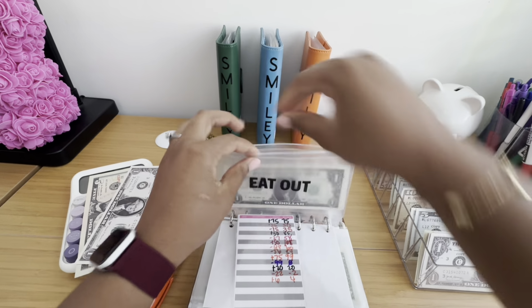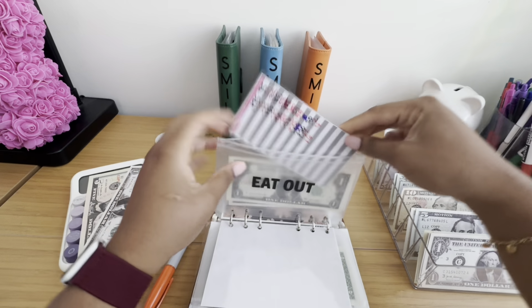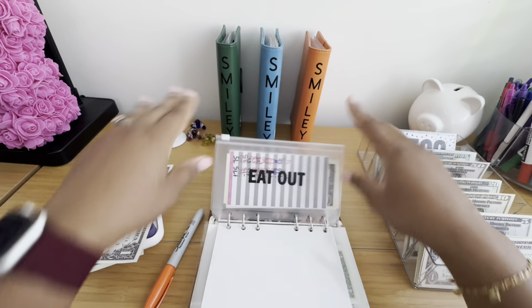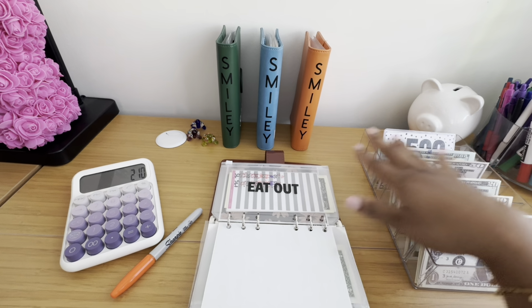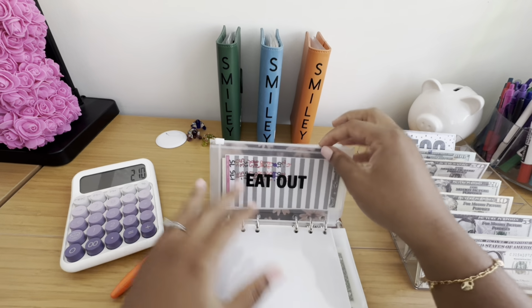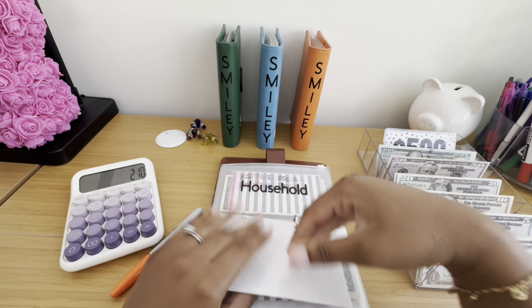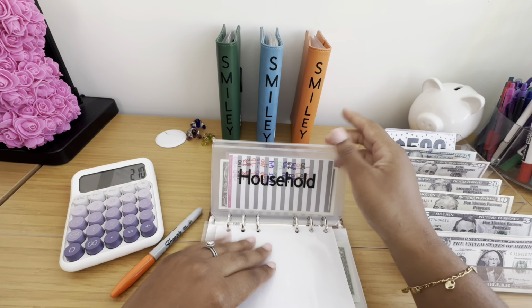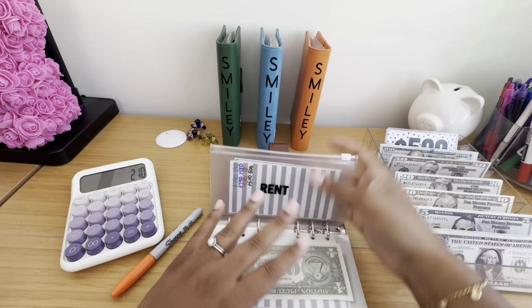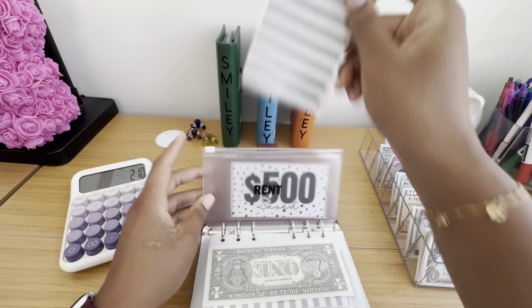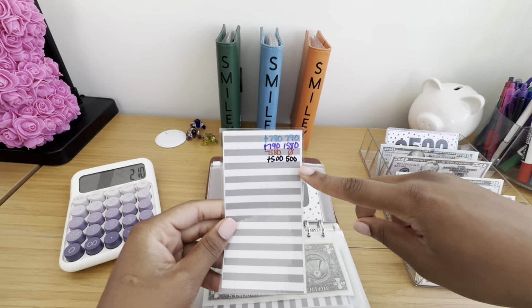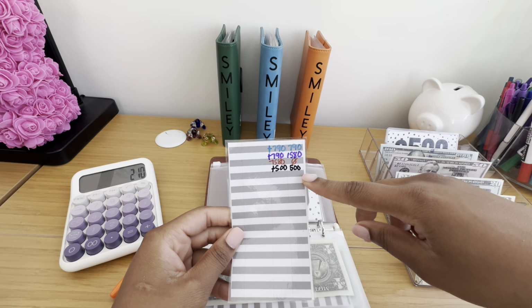Okay. And I just needed to do it that way to make sure that the $6 came out from over here. So I'm going to set that to the side. All right, so $4 in eating out. And I believe household has $1. Okay, the last envelope is rent. So we are preparing for August rent. So right now rent has $500 in here.